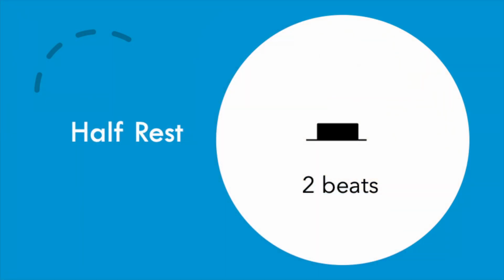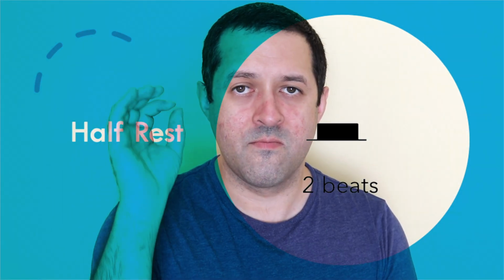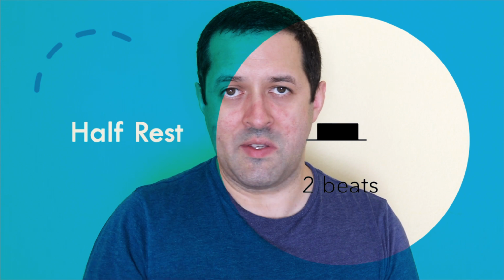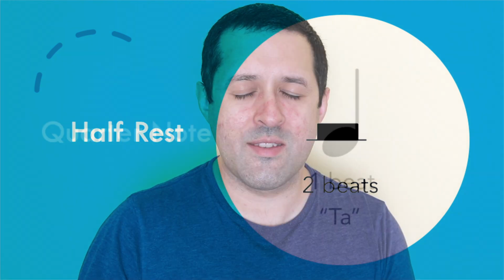The other thing that we can have is a half rest, which is also 2 beats, but it's like a little hat, a top hat. That means that we have silence for those 2 beats. It's a half rest. So we rest for 2 beats. So it's like this. Super easy. Okay, that's a half rest.